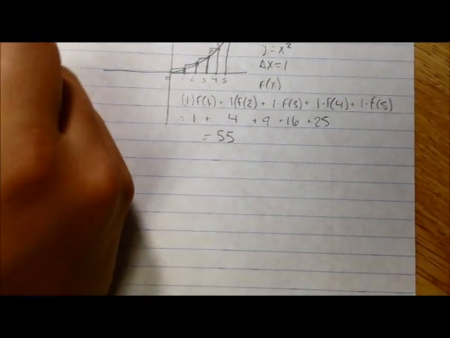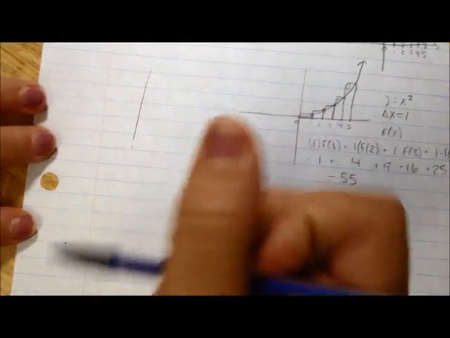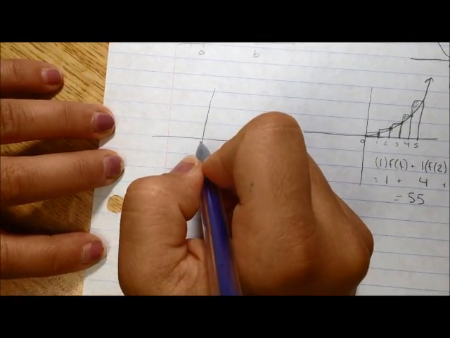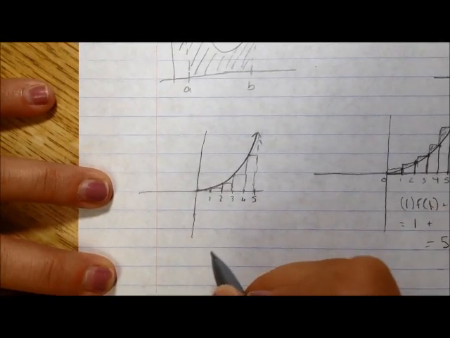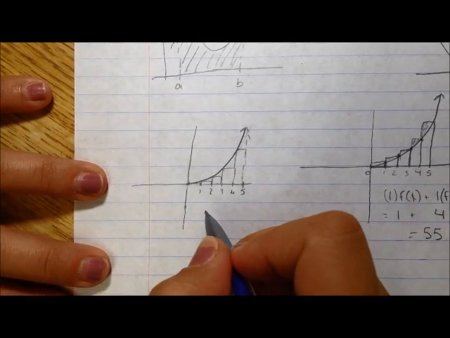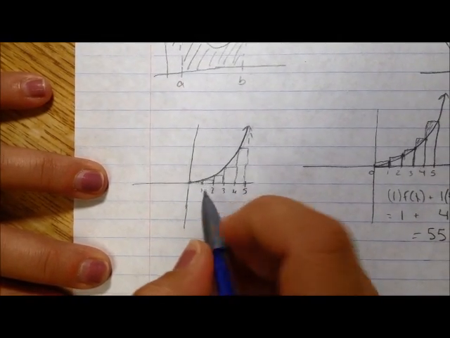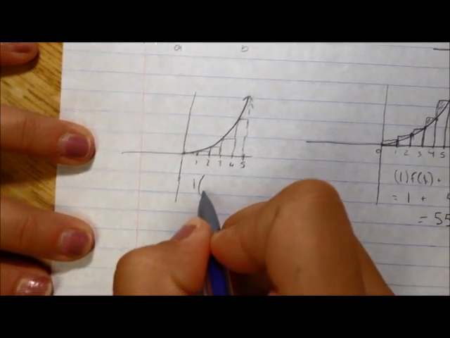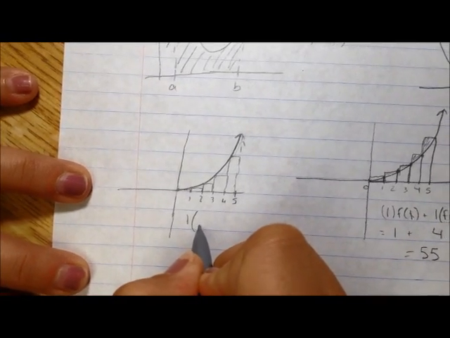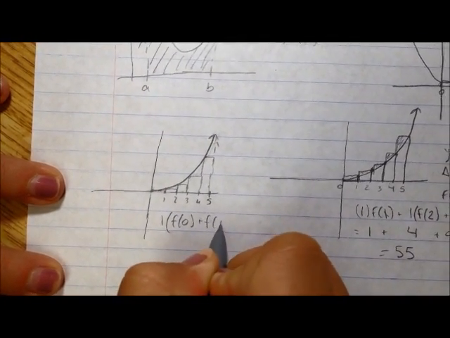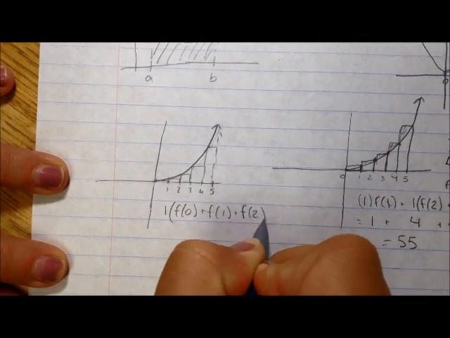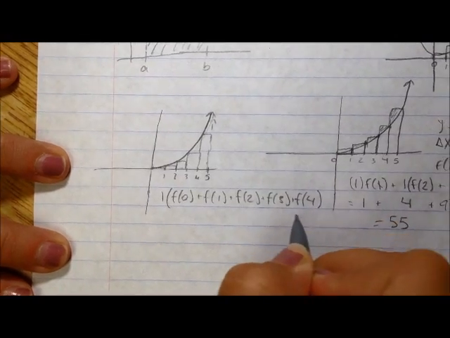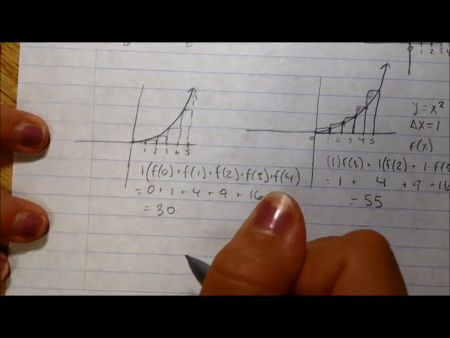Let's try this using left endpoints. To do it using left endpoints, we're going to draw our curve again and take the left endpoints instead of the right endpoints. Using a similar tactic, we can find an underestimation of the area under the curve. Since the widths of each rectangle are 1, we can start with 1 and add in each height. So it would be f of 0 plus f of 1 plus f of 2 plus f of 3 plus f of 4. This gives us an underestimation of 30.